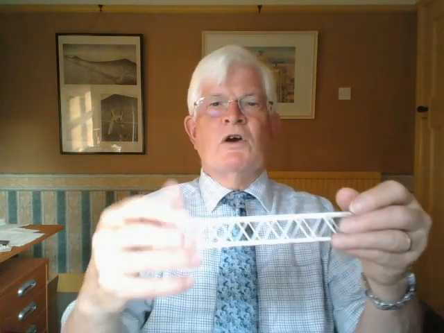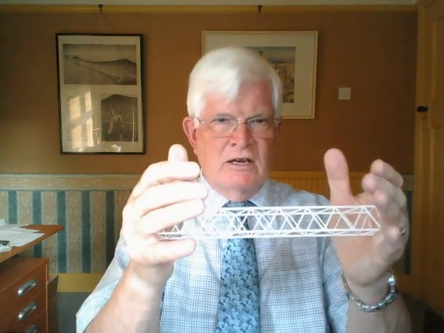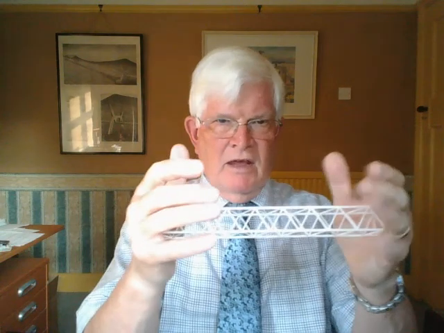Likewise, the stiffness is got by working out the force per unit strain of this member and dividing that by this area here to get the Young's modulus of this material.